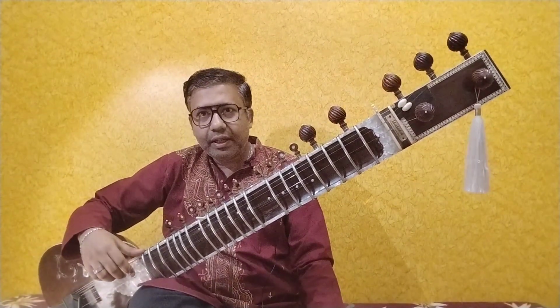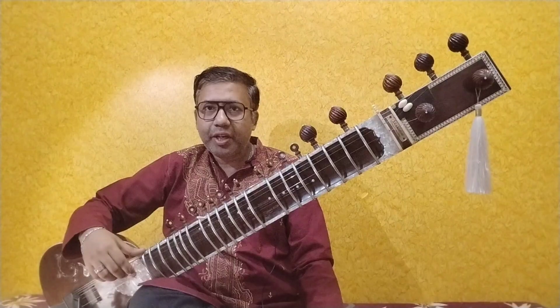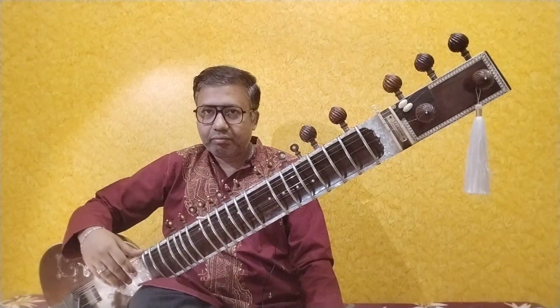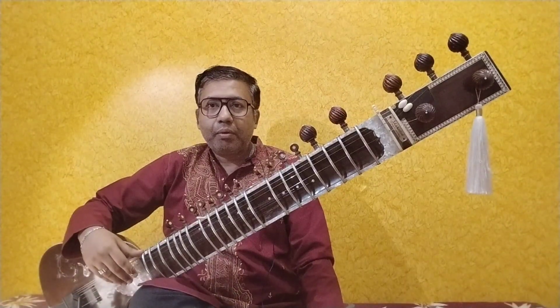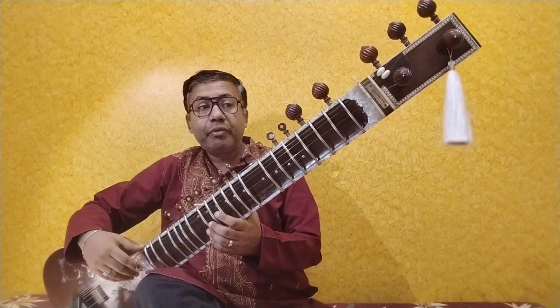Ghasit is essentially an instrumental technique. To be very specific, it is a technique of the sitar, an instrument with frets.